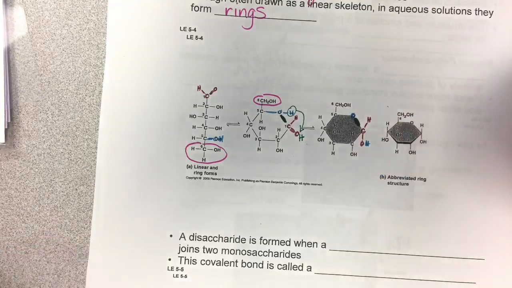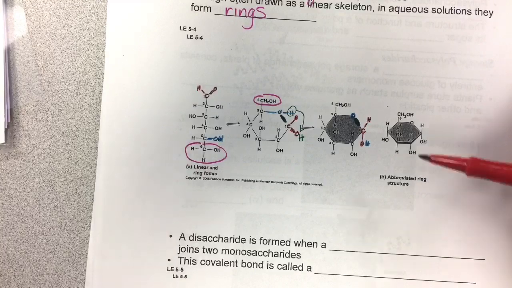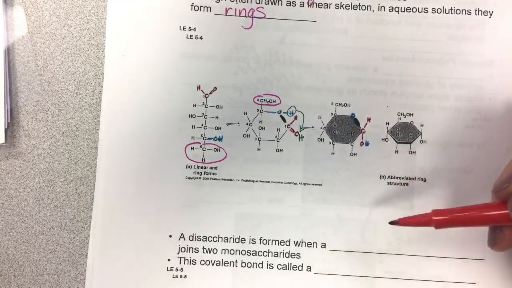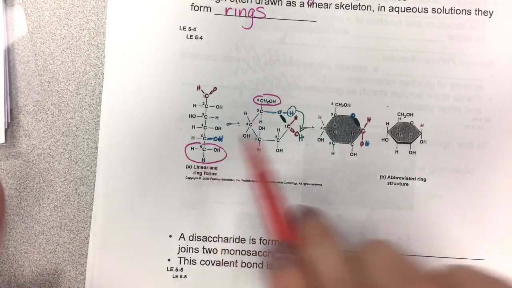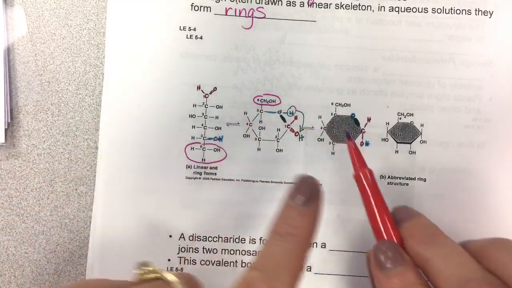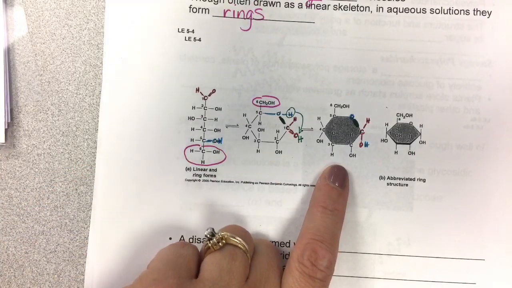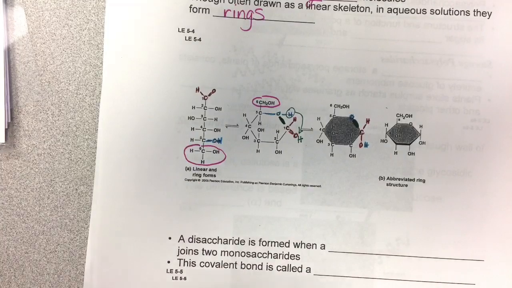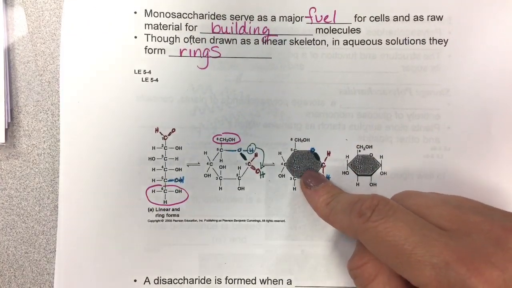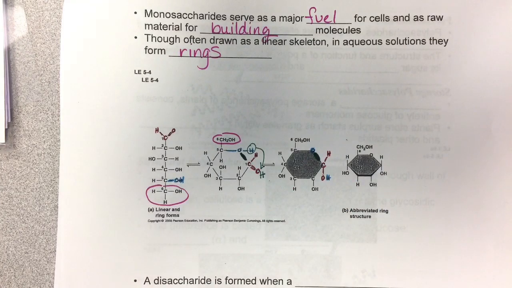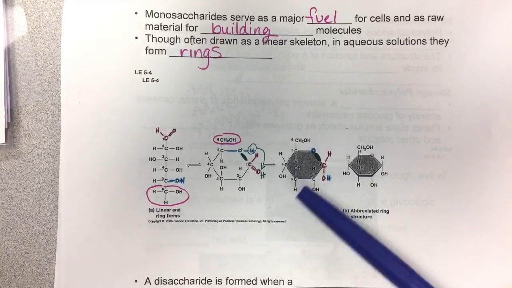Now, I just did that real quickly for those people who are interested and understand chemistry very well. But for the rest of you, you just need to know that it can shift from linear to ring-shaped, and this is what it looks like in the ring shape. We find this ring shape in aqueous solutions. From here on out in our textbook, since we're talking about biology and living things, you will see glucose in a ring shape, and it's going to look like this.